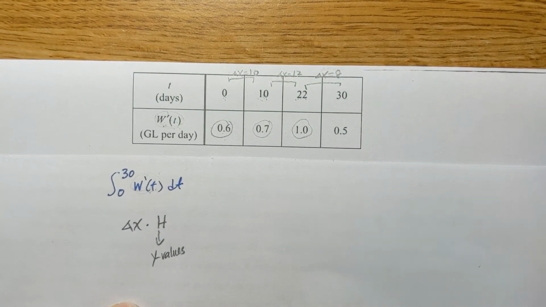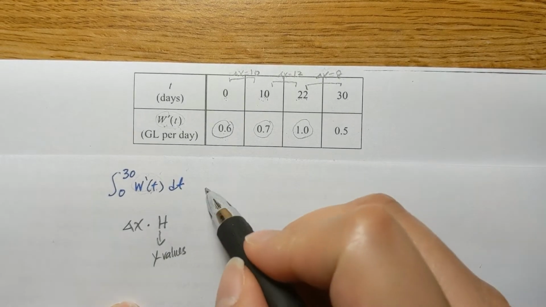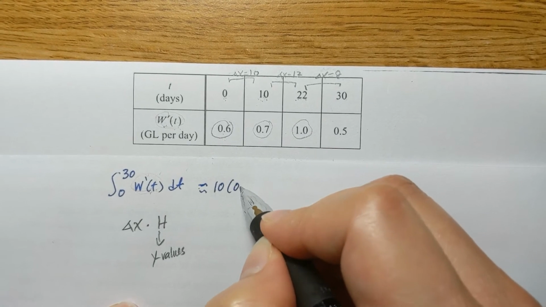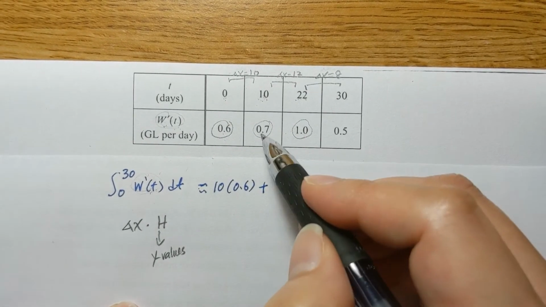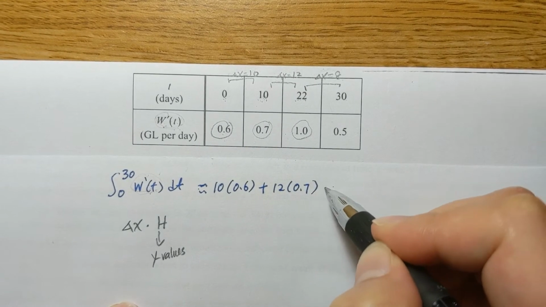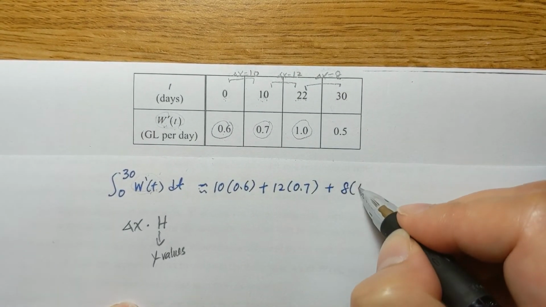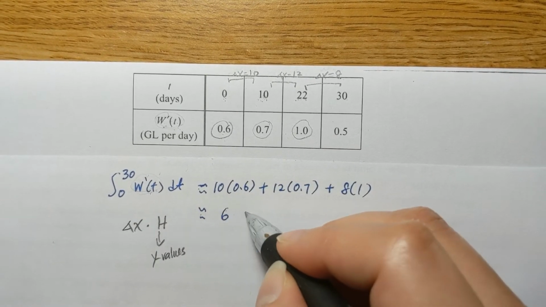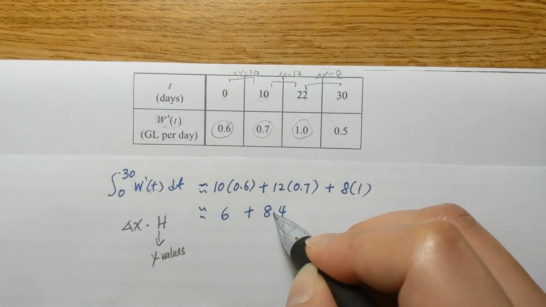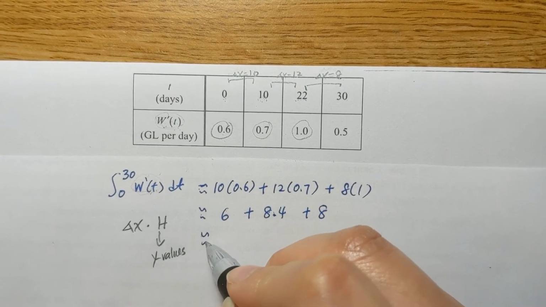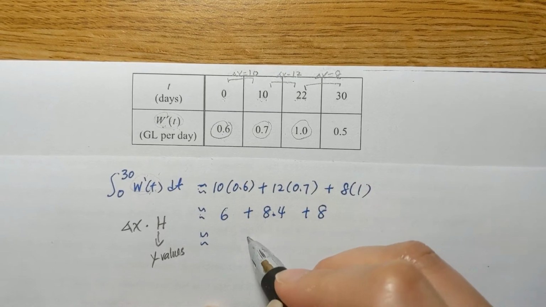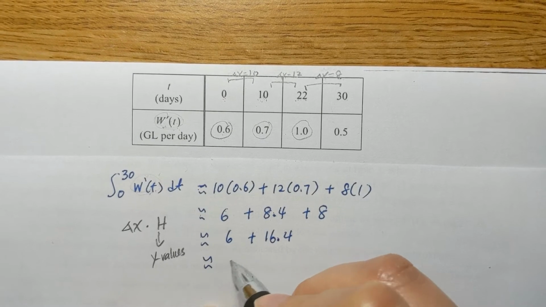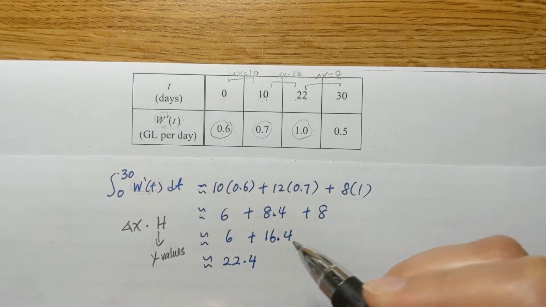So now we are going to calculate using base times height. So now you're going to have 10 times 0.6, and then 12 times 0.7, and then 8 times 1. Now we're going to calculate. You can use a calculator. So you get 6 plus 8.4 plus 8. Now I like to add these two together. So I get 14.4, and then plus 8 you get 22.4.